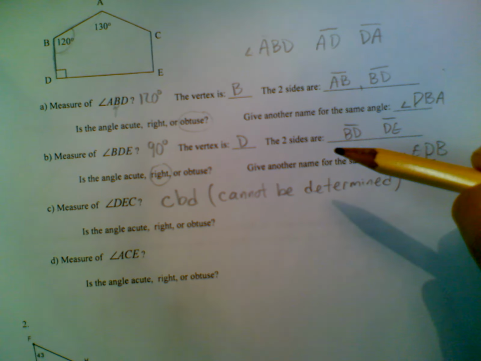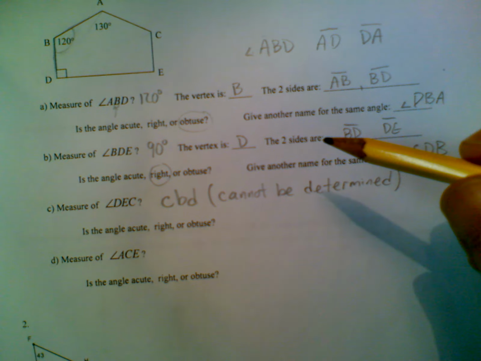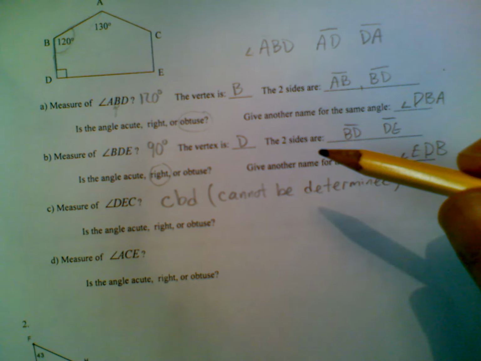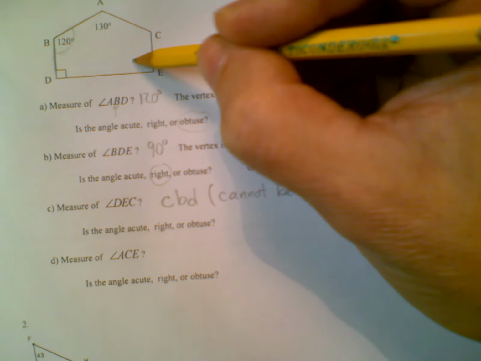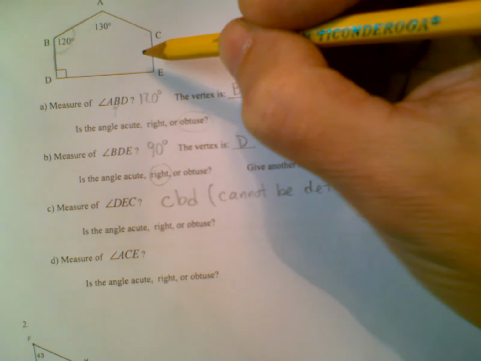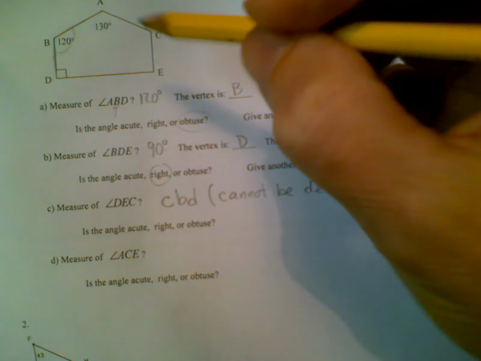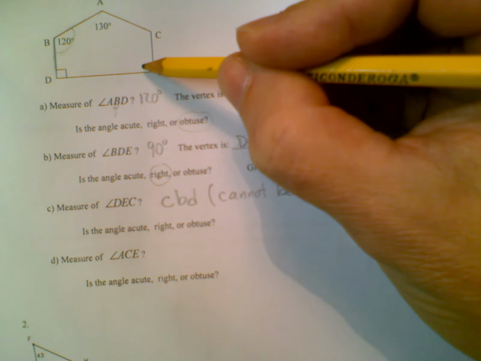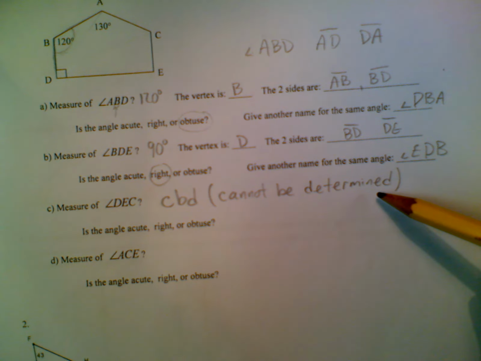I'm going to say that again. "It looks like" is almost never a good enough reason for an answer. Okay? This looks like a right angle, but there's no right angle marked. There's no 90 degrees written inside. You cannot say, you're not allowed to tell me what the size of this angle is. Anything you give me other than an answer like this will be marked wrong.